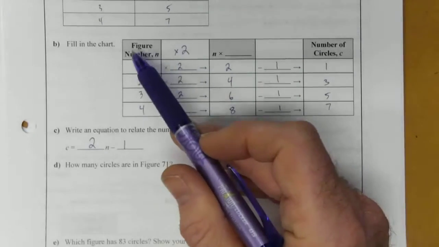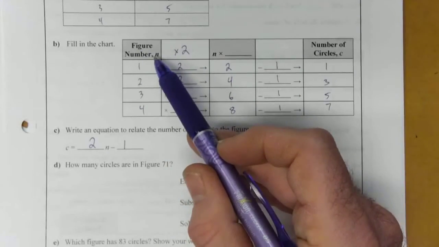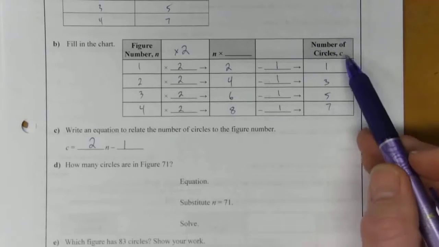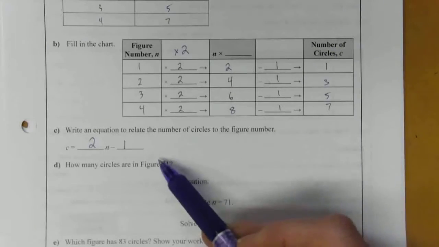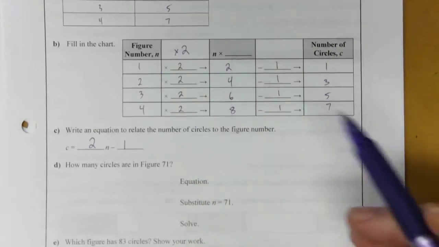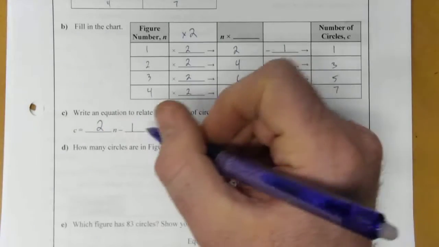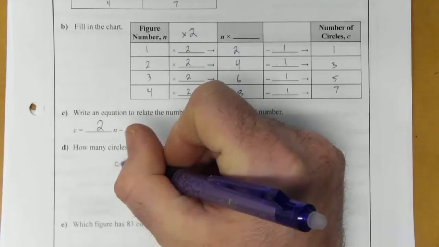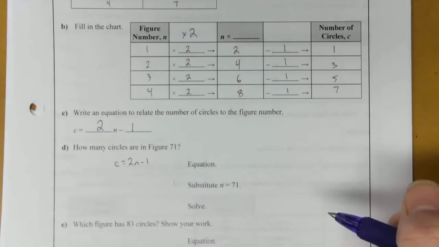Well, figure number was the n variable. The C variable is the number of circles. So if we're given a figure number, we're given n. So in that case, C is equal to 2n minus 1.